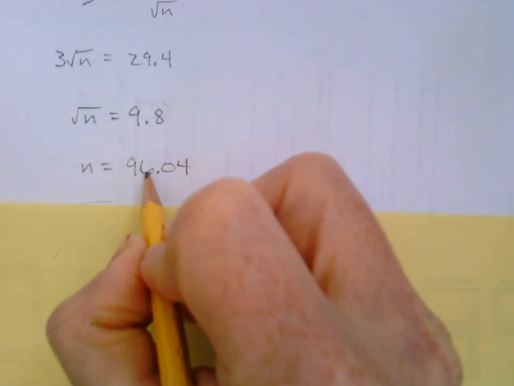Now in a problem like this, n is your sample size, so we're talking about the number of students. We probably are not going to answer 96.04. Let's just say this researcher needs to pick 96 students. If they pick 96 students, then they're going to have what they want: 95% confidence that it's within 3 IQ points of the actual population mean for all first-year college students.